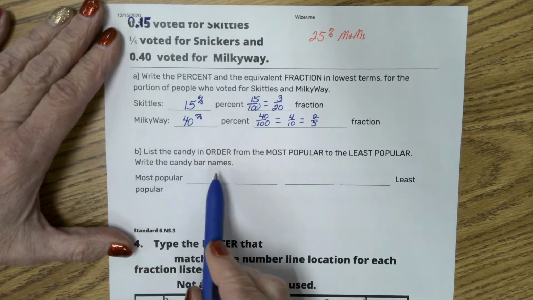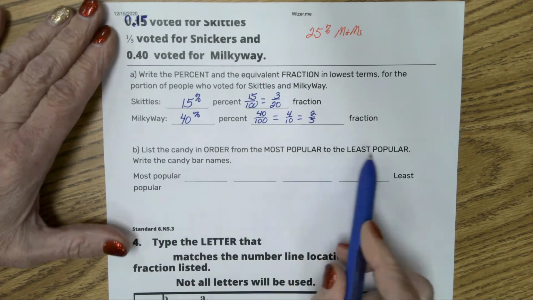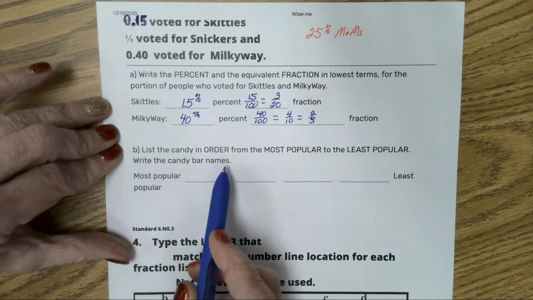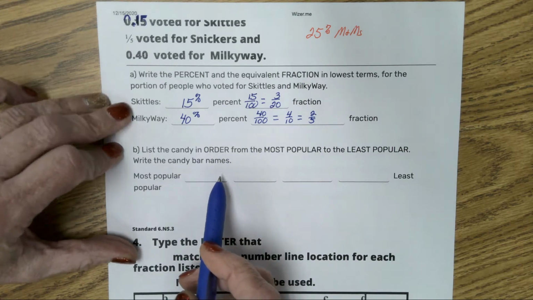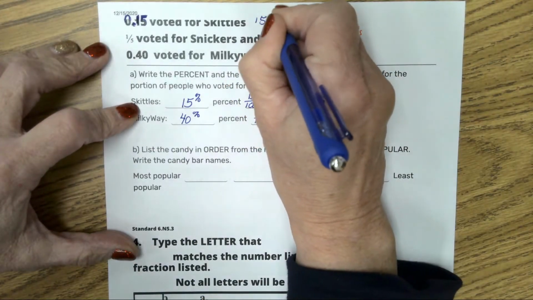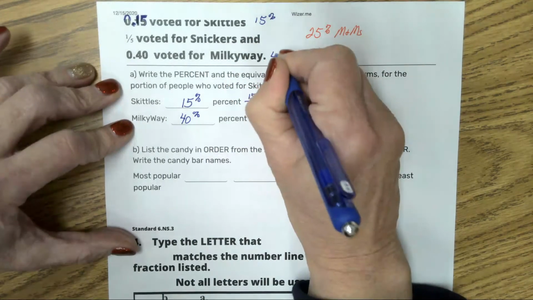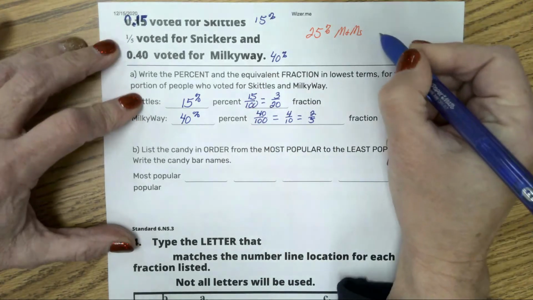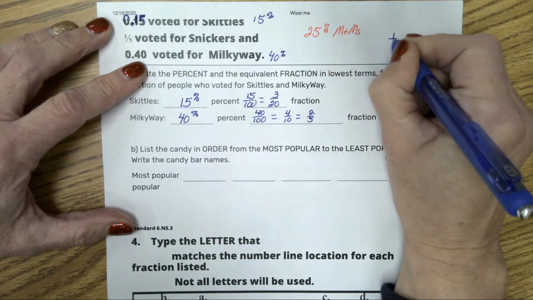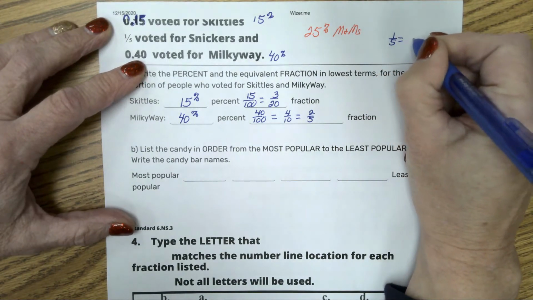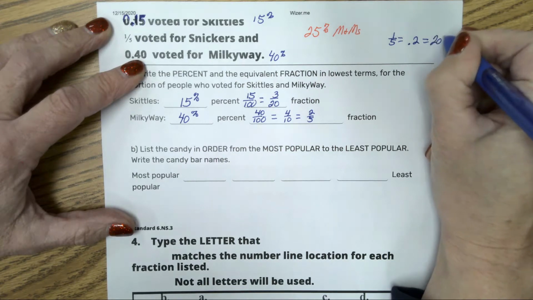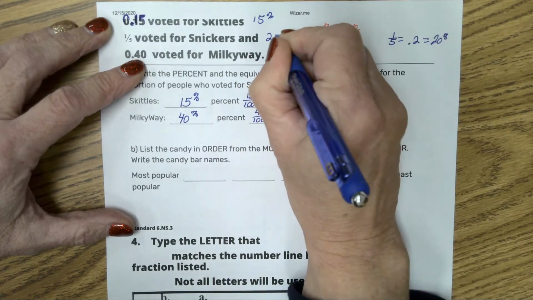List the candy in order from most popular to the least popular. Write the candy bar names. Well, I'm just going to change them all to percents. We know that Skittles is 15%, Milky Way is 40%, M&M's is 25%, and let's see, 1/5 equals 0.2, which is 20%.